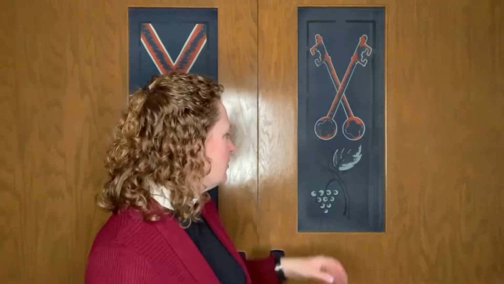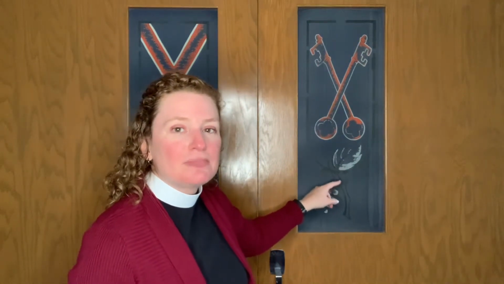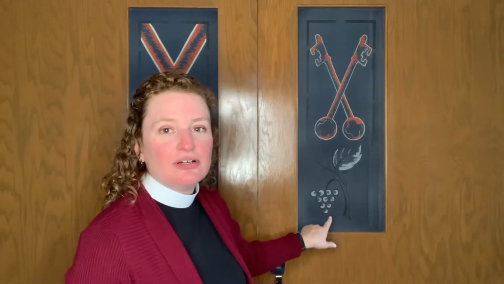And then also the church on a rock. So an image for Peter is a rock, because Peter said, I will build my house on a rock. So those are symbols associated with Peter, and neither of those symbols are under here. What we have under here is a grapevine with a cluster of grapes.